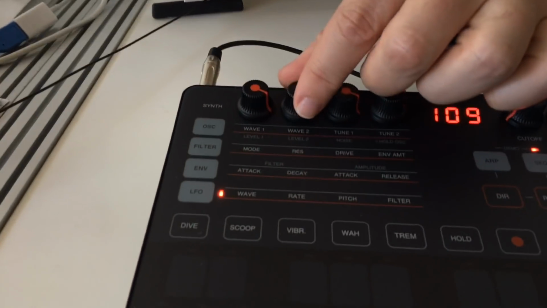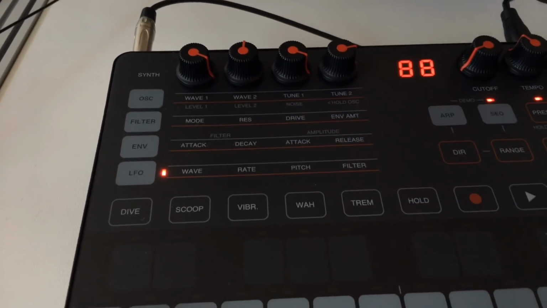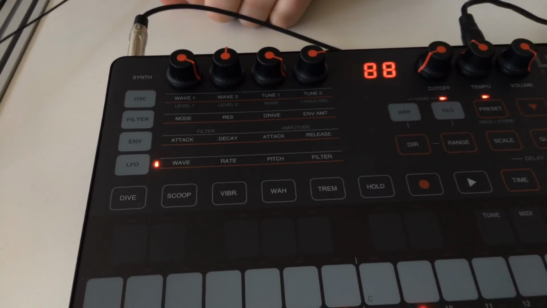There's also a button for vibrato, which is pitch modulation, wah, which is filter modulation, and tremolo, which is amplitude modulation. And these follow the LFO, so you can actually set the rate of the LFO for the vibrato, for the wah, and for the trem.